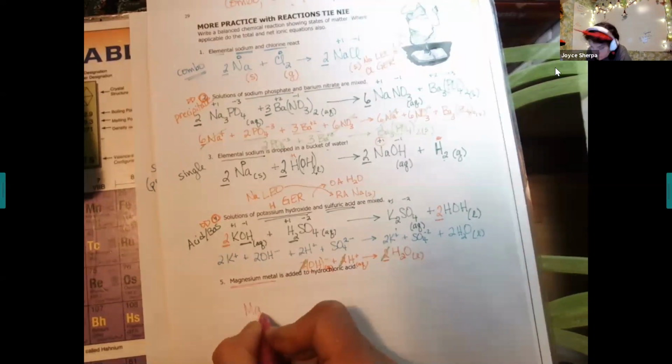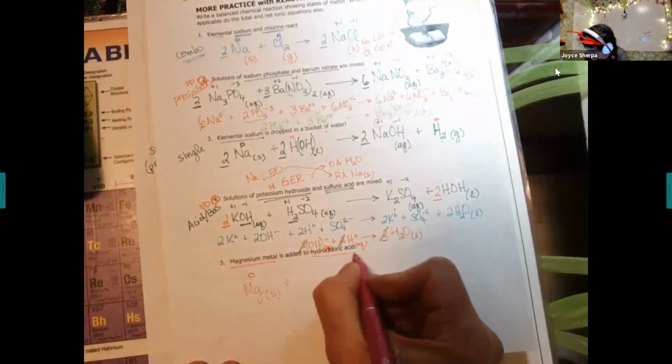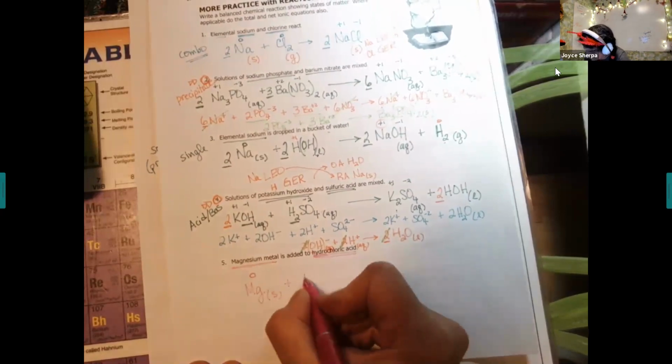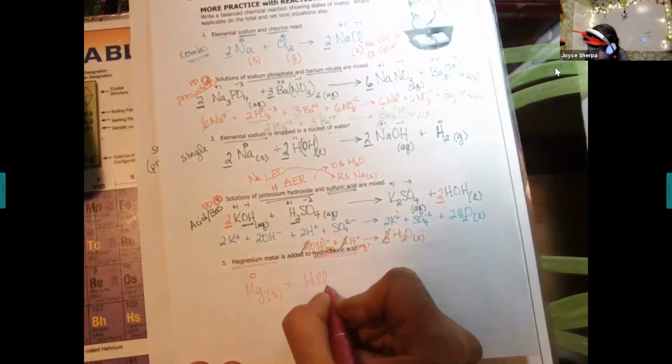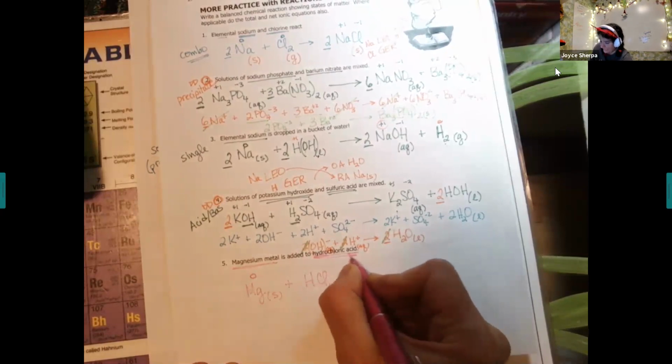Magnesium metal. So we have magnesium. And it's a metal, so it's a solid. It has a halo. Put that halo there. It's not an ion because it's a metal. If it was an ion, it would have been either in a compound or said ion. And it's added to hydrochloric acid. That prefix hydro means it's just HCl. And if you see that word acid, it means it is aqueous.